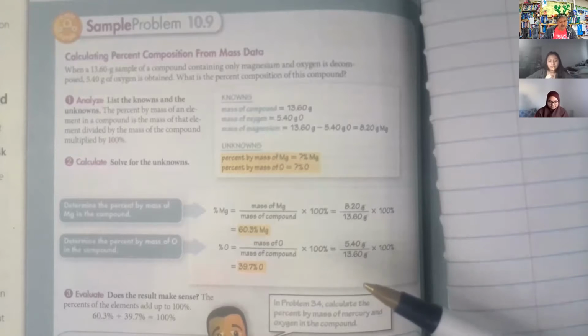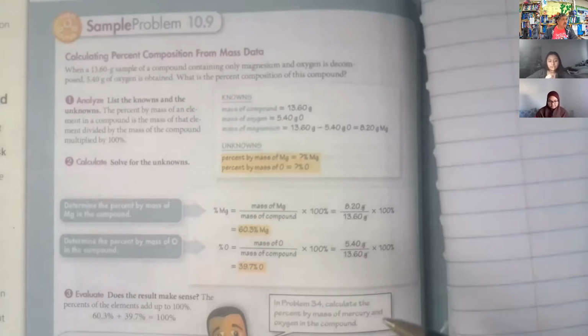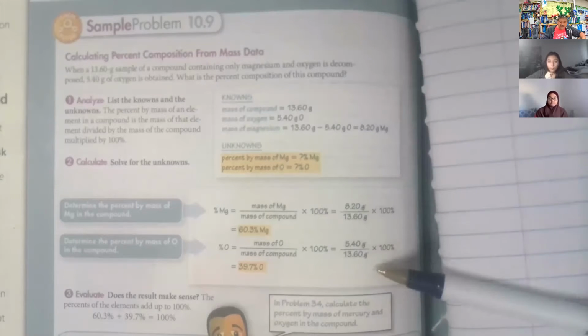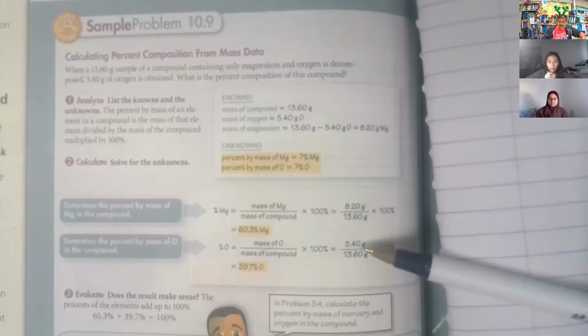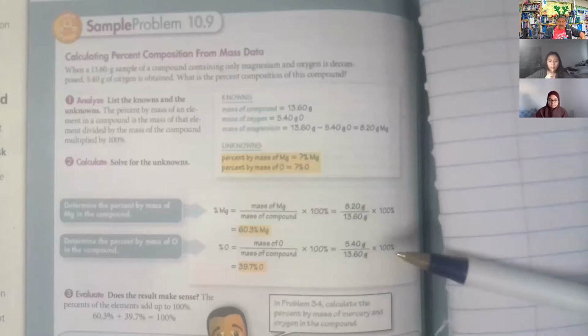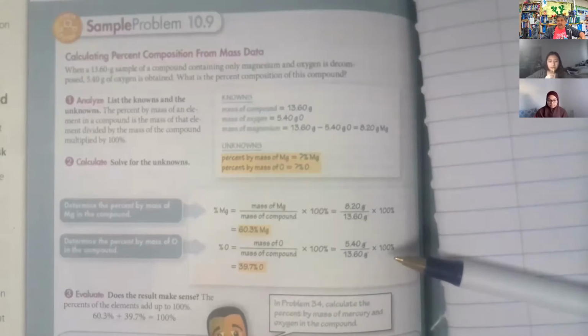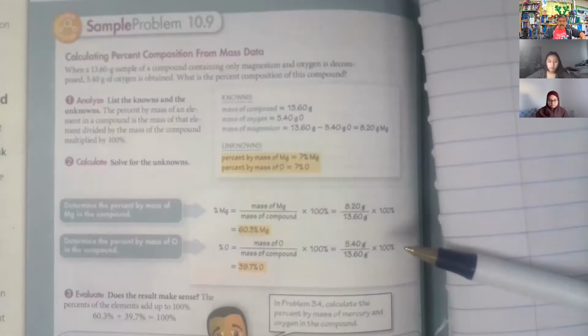that is the alarm to go to chemistry at 3:30. So over here you have 5.4 divided by 13.6, multiply times 100 and make it a percent. Okay, so the two together make up 100%.